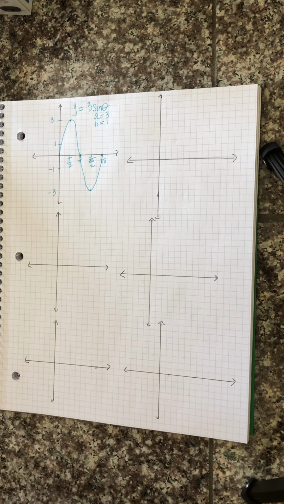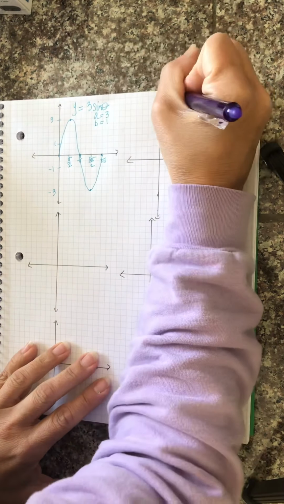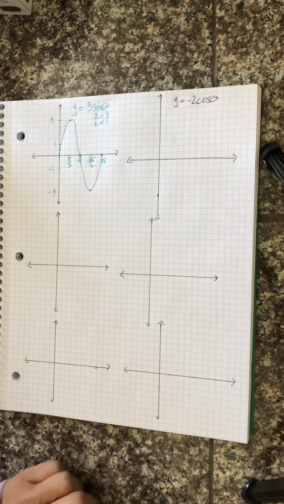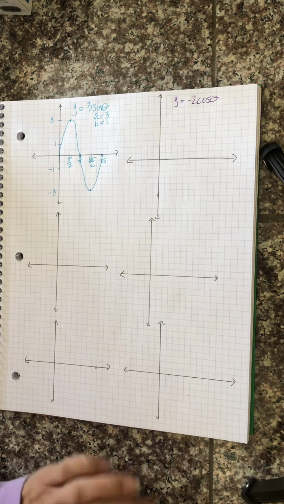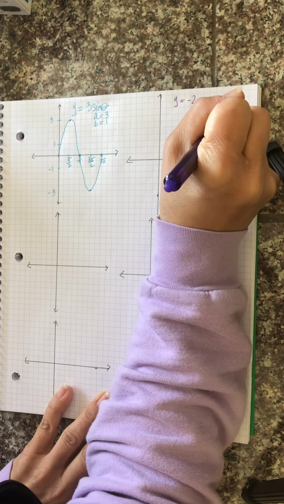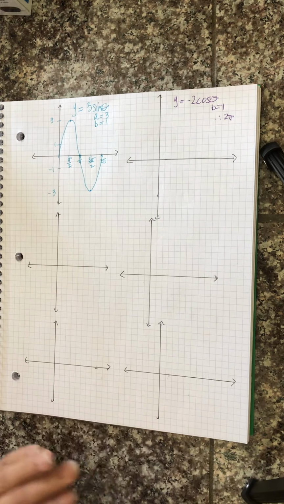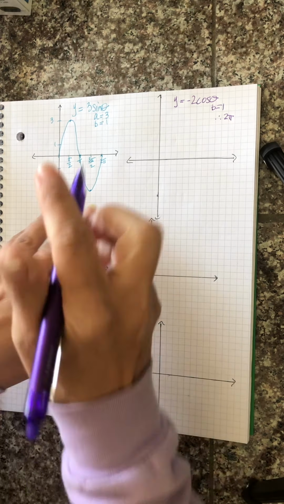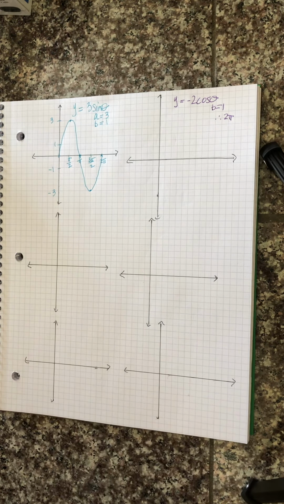How about something like -2 cosine theta? So the period has not changed because B is 1. So therefore the period is 2 pi. But the -2, so I'm going to reflect it. The amplitude is still 2. This is super important. The amplitude is 2. The negative tells you that it is reflected. No such thing as negative height. And remember, amplitude is the height.